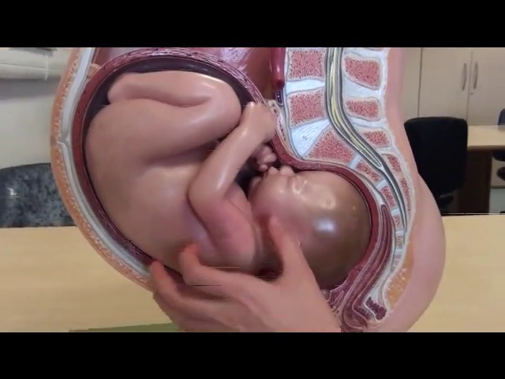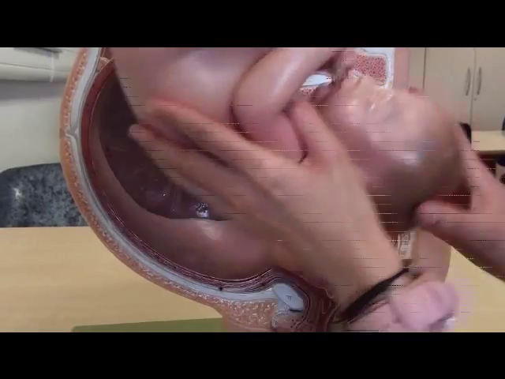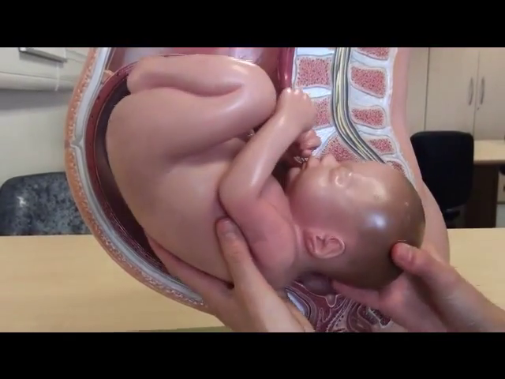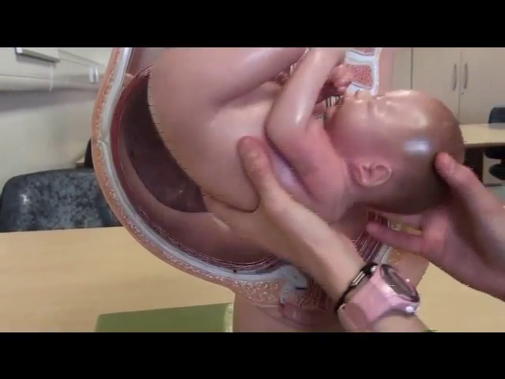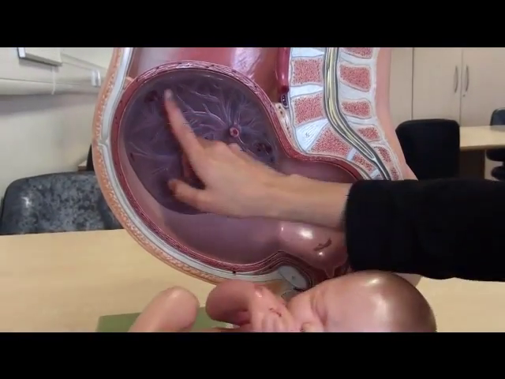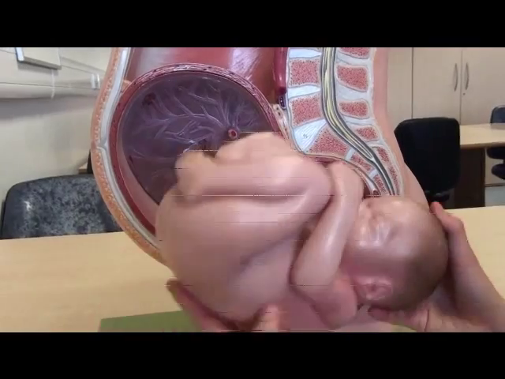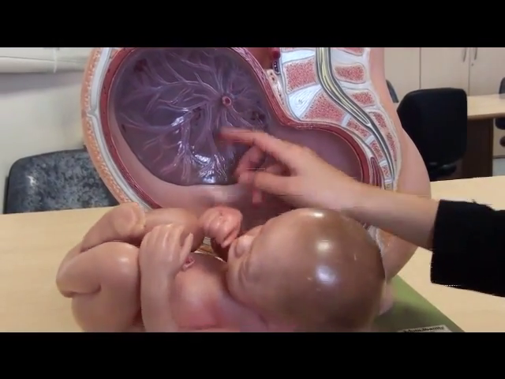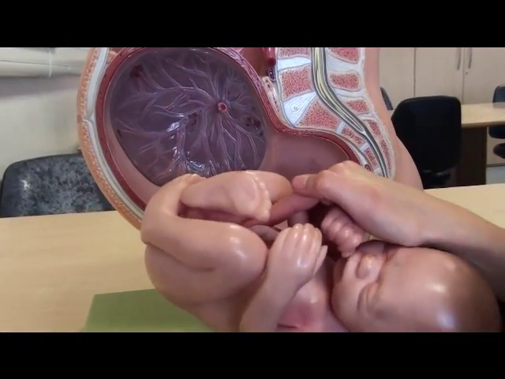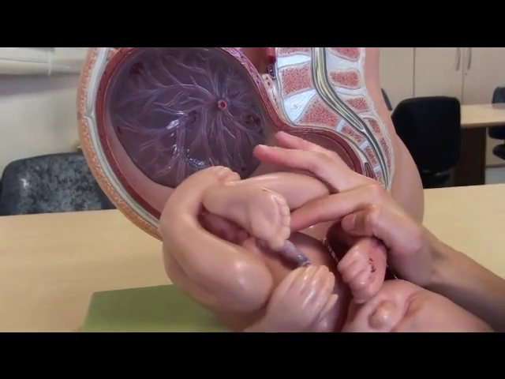So if we take out the baby, this is the position a baby is in the last month or so before delivery. Here we can see the placenta, which, although very large, is smaller than the baby. And here's the umbilical cord, which passes over here to enter the baby at the belly button.